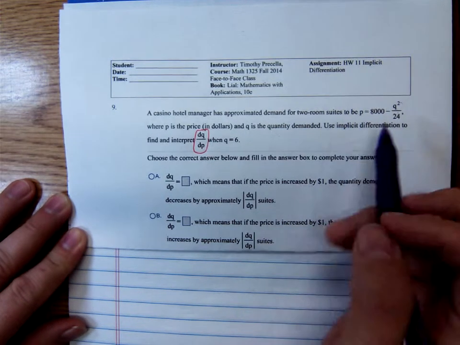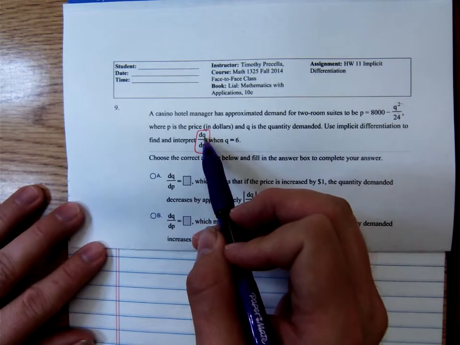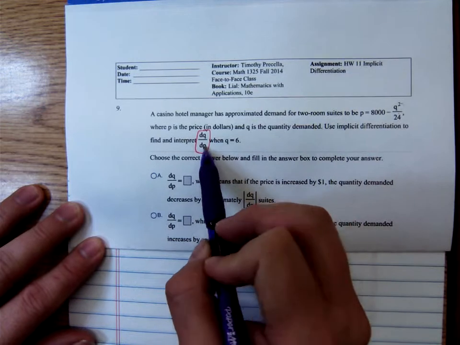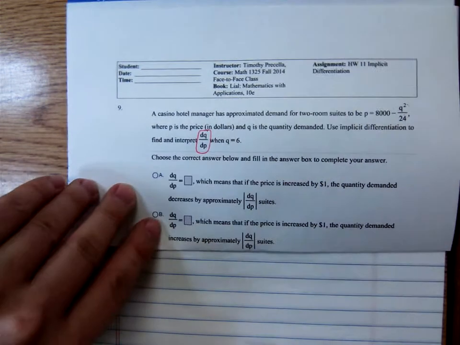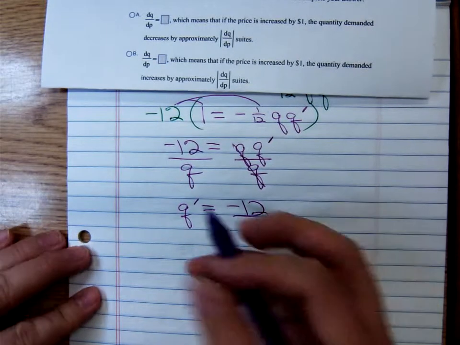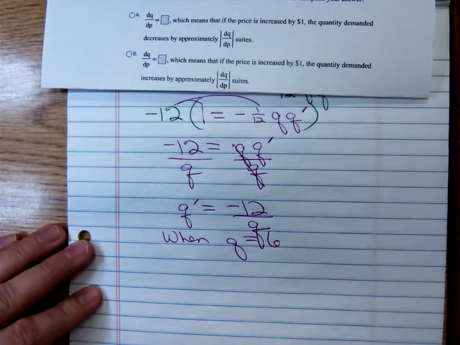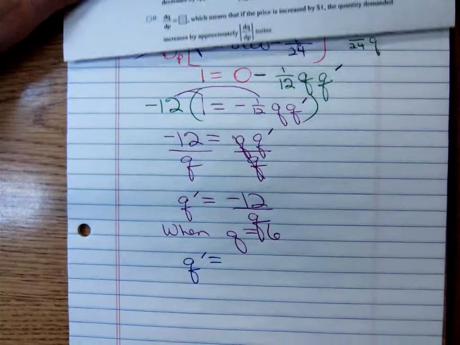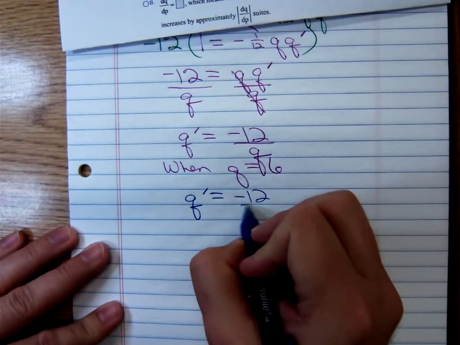So they want to know the rate of change of the number of suites they're renting out with respect to price when Q is equal to 6. So we come over here, Q is equal to 6. We get Q prime equals, plugging in a 6, negative 12 divided by 6.